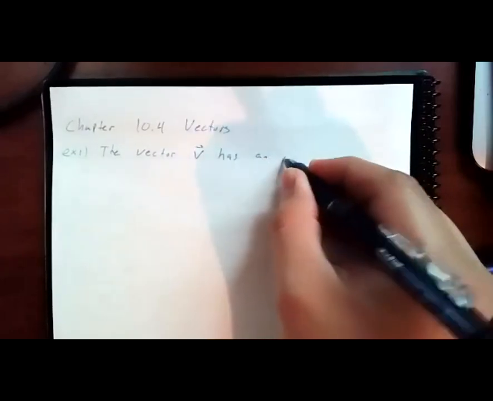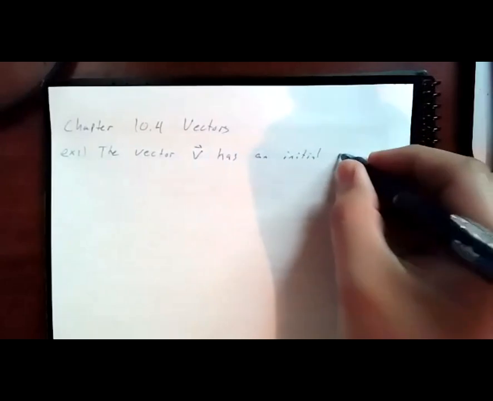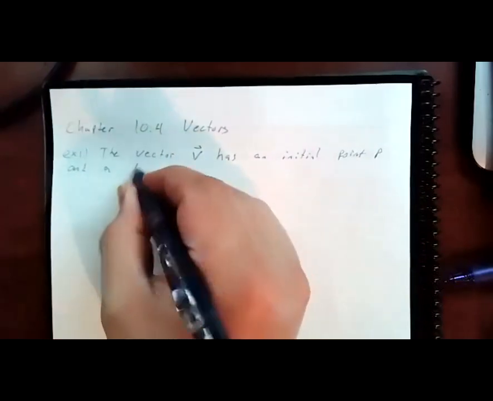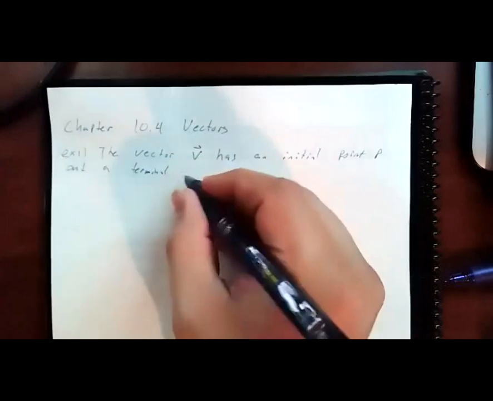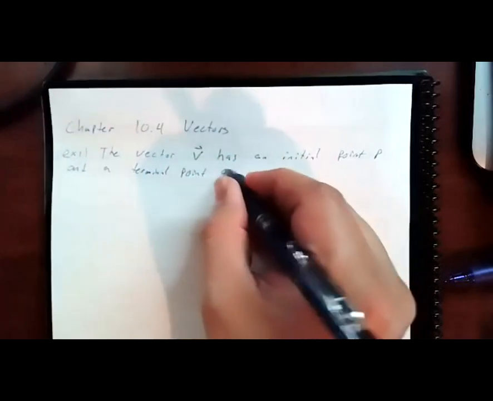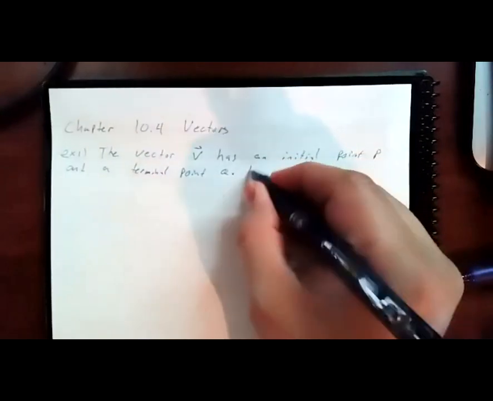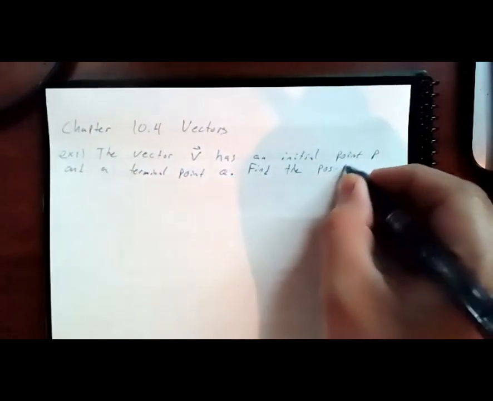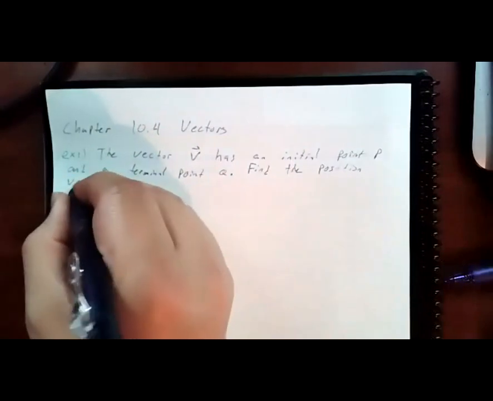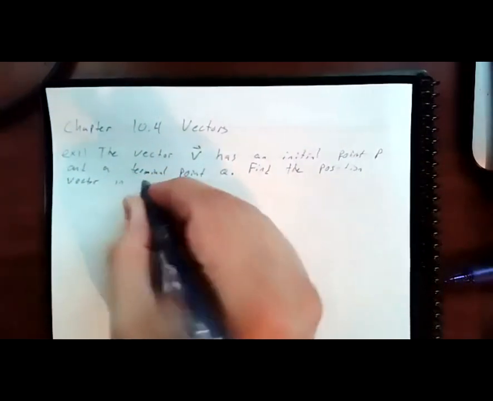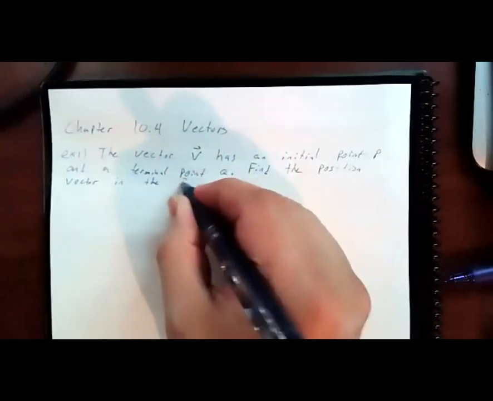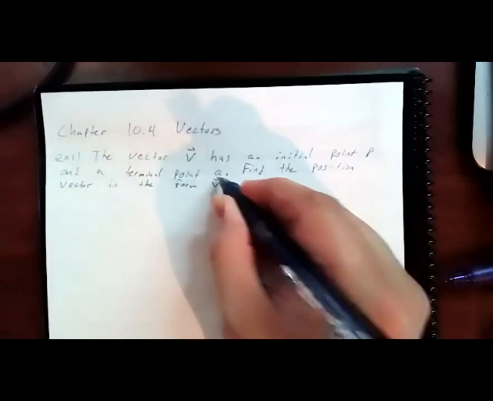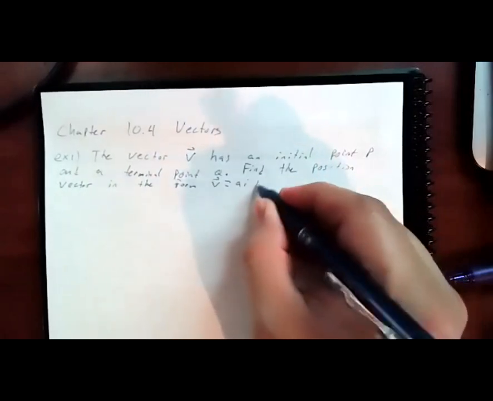It has an initial point P and a terminal point Q. Find the position vector in the form V equals AI plus BJ.